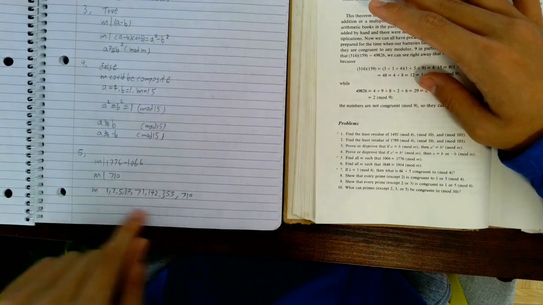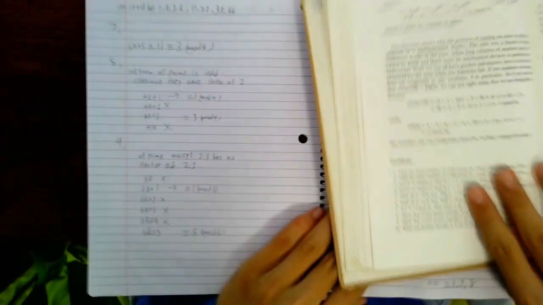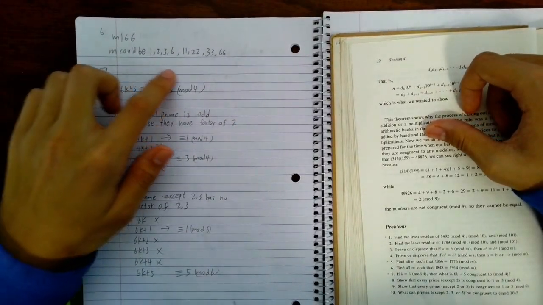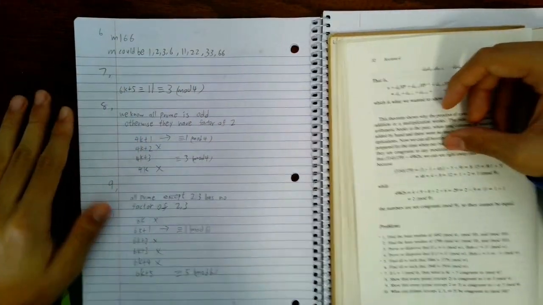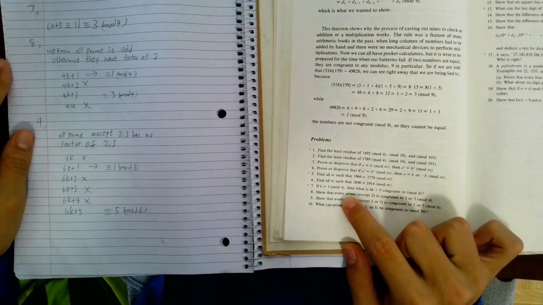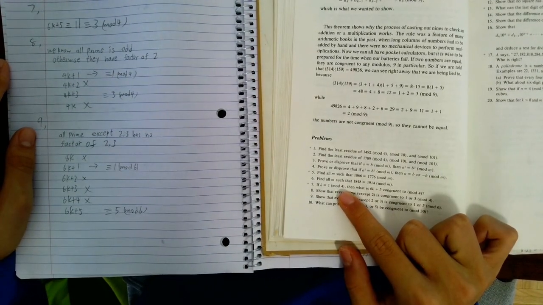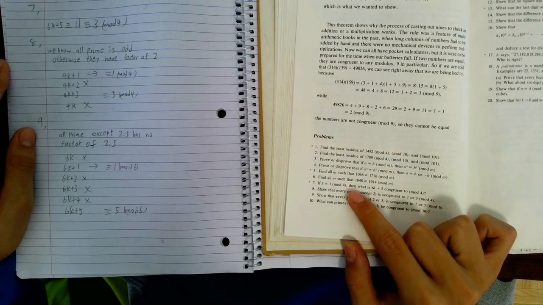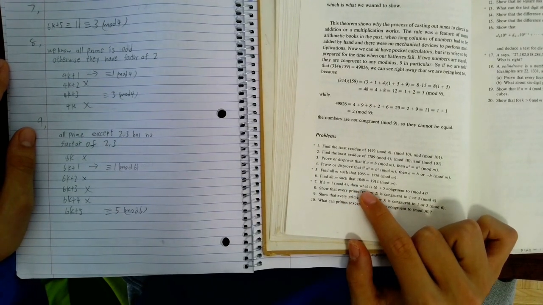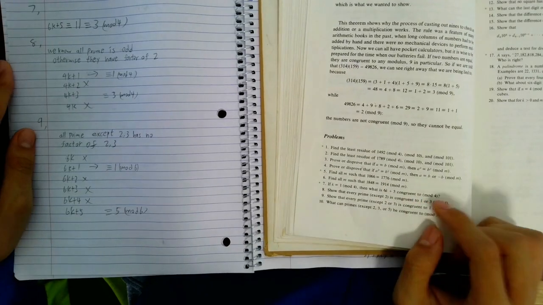So M could only be those numbers. And similarly, for question number 6, the value of M could be those.